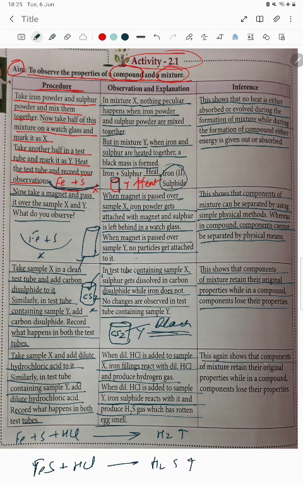This again shows that the components of a mixture retain their original properties, while the compound loses its properties. So this is all about the activity, students. Thank you so much for watching.